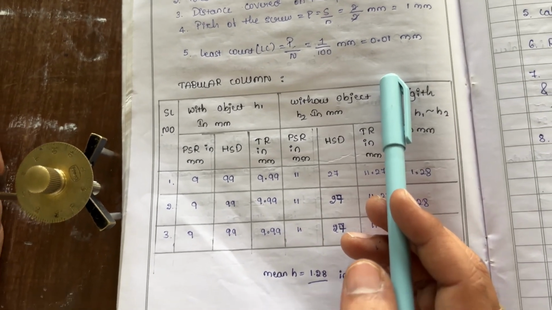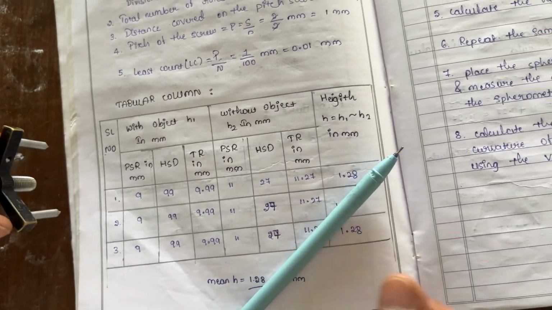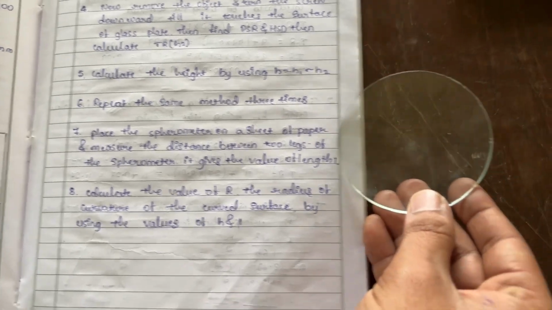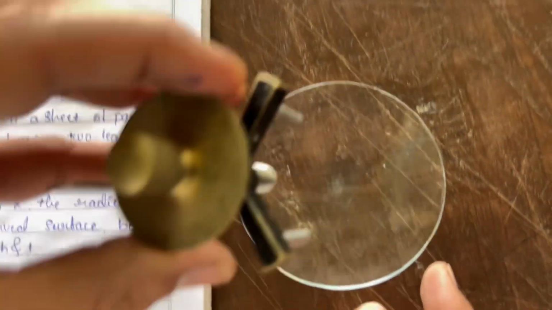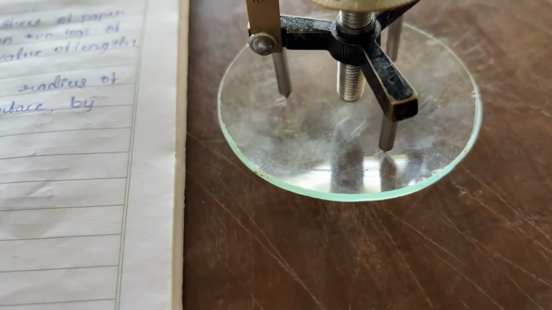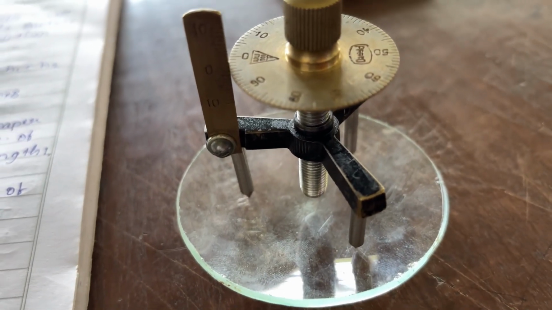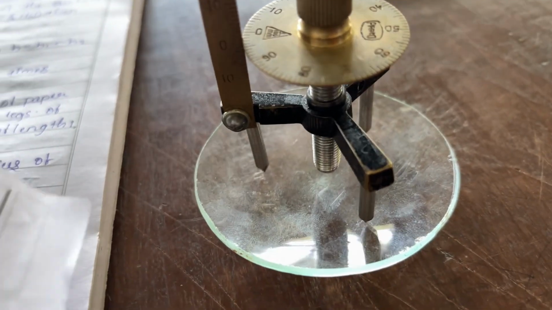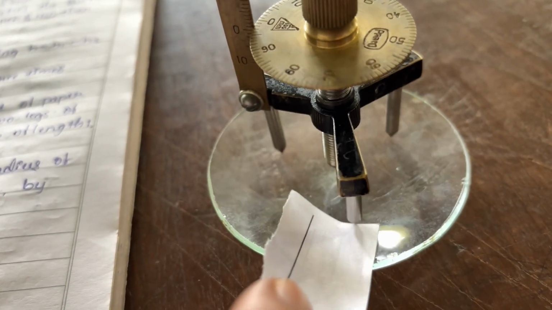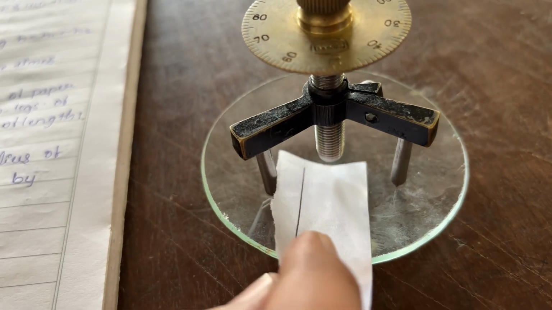Then I will now show how to find the readings. This is a spherical surface, a glass piece. We have to place the spherometer here. This is the reading with object. Here we have to check each leg with a paper piece, whether it is passing through or not. Not passing. Here a little bit is passing.